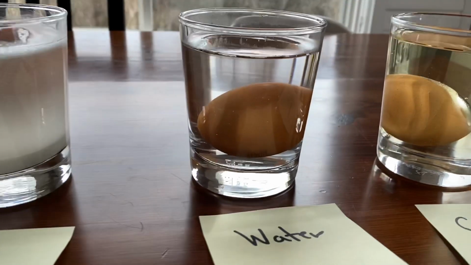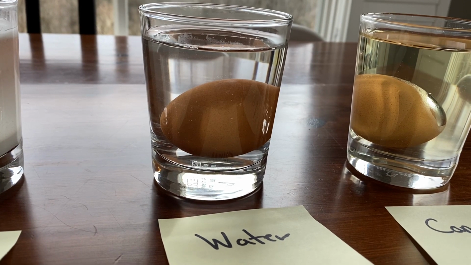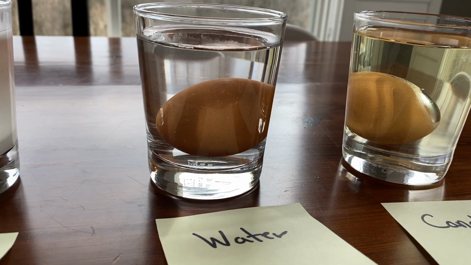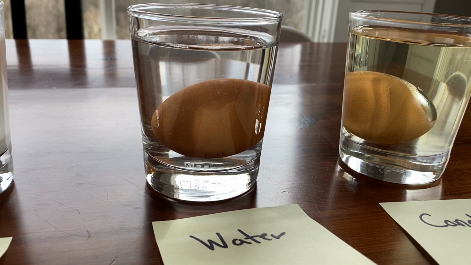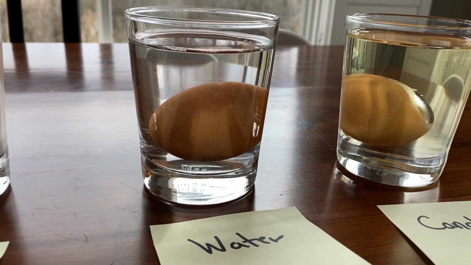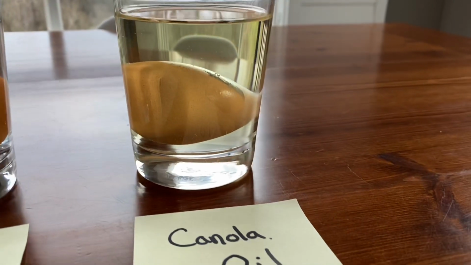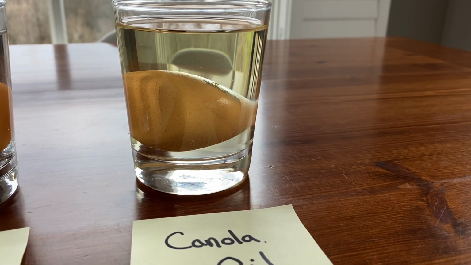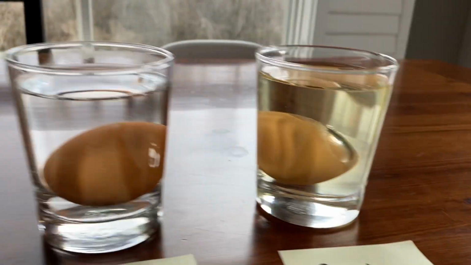Have a look at this one. That's an egg in water. When I put the egg in, it displaced an amount of water that's exactly equal to the volume of the egg. Now, the weight of that much water is not as much as the weight of the egg itself. And that's why the egg sank. The downward force was bigger than the upward force. Same thing in the canola oil. It displaced an equal volume, same as the egg, but the weight of that much canola oil is not as much as the weight of gravity pulling down on the egg.